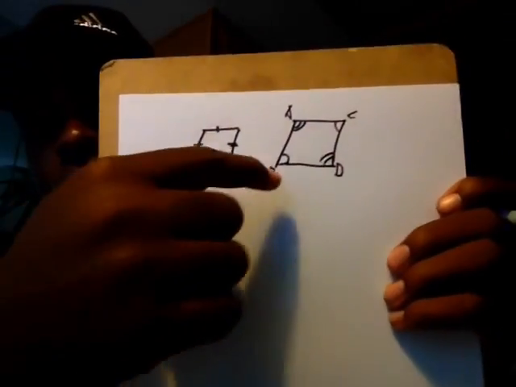The properties of a rhombus: opposite sides are parallel because it's like a parallelogram. Opposite angles are congruent, kind of like the parallelogram. Let me show you. The opposite angles are congruent once again. If you don't get that, rewind it. But this is what it looks like. Like that, opposite angles are congruent.